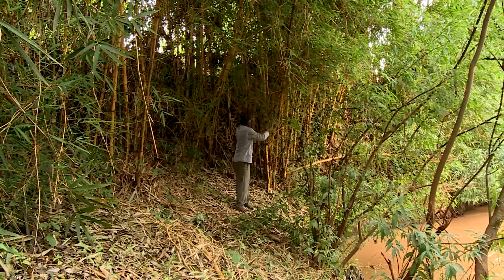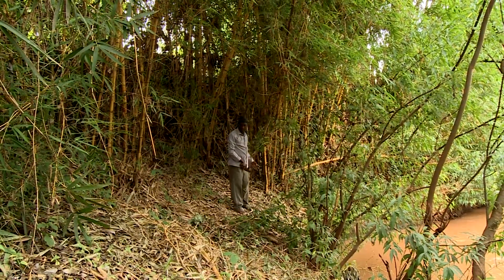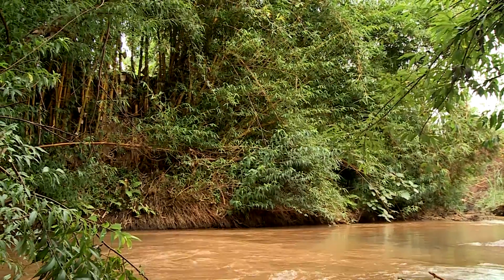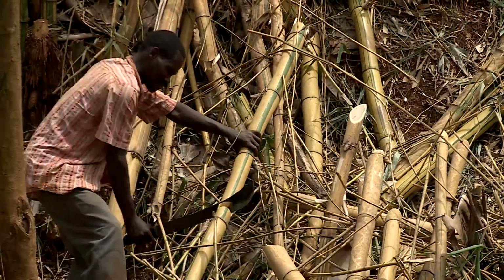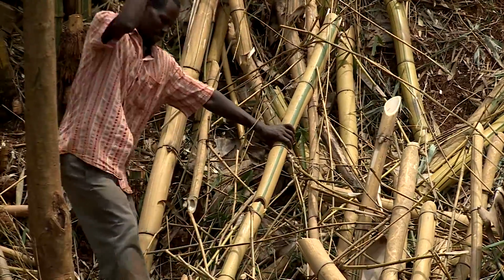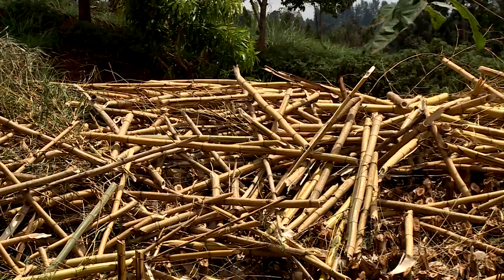This is a bamboo forest which was established when this area was very eroded. It has held the surrounding soil compact. This one is a mature bamboo which is being harvested by the owner for use as firewood, for building sheds and even rafters for building home fences.